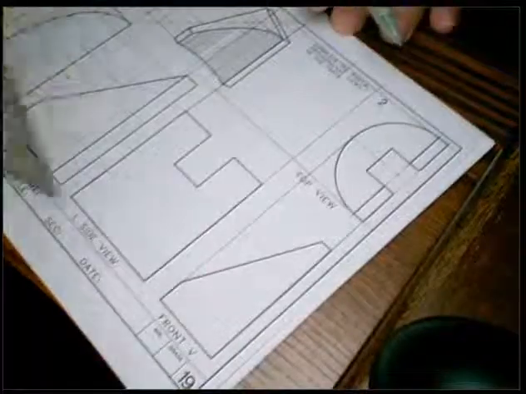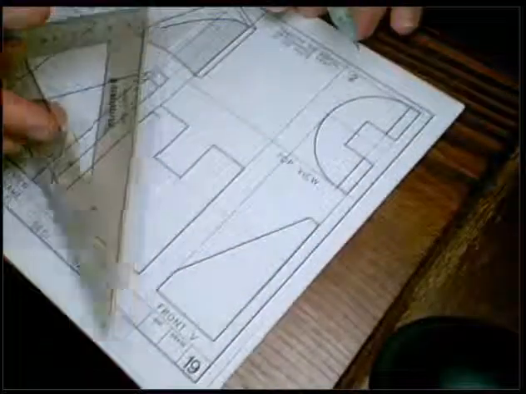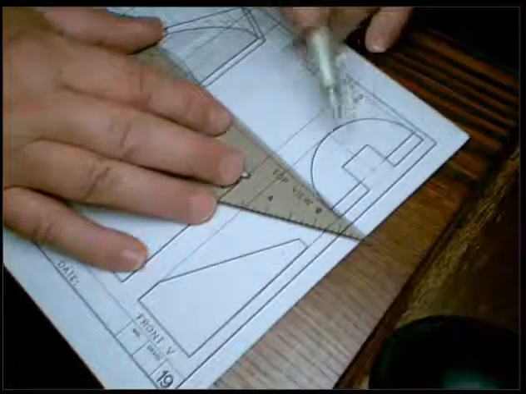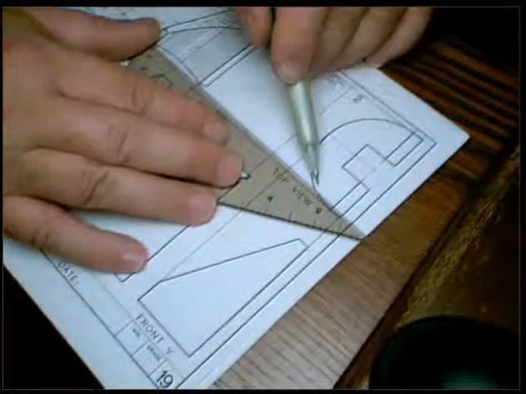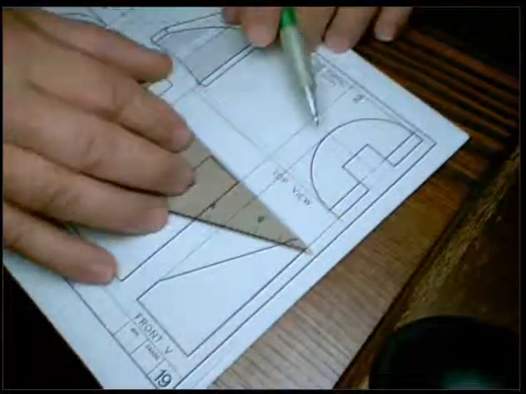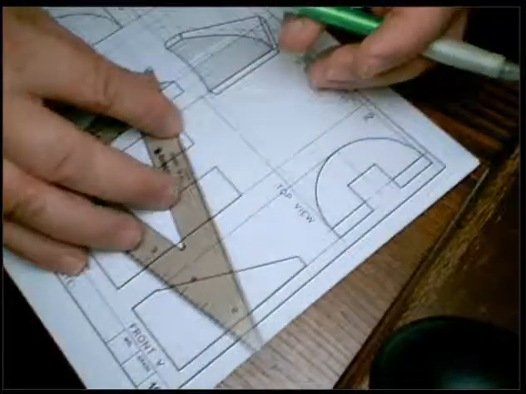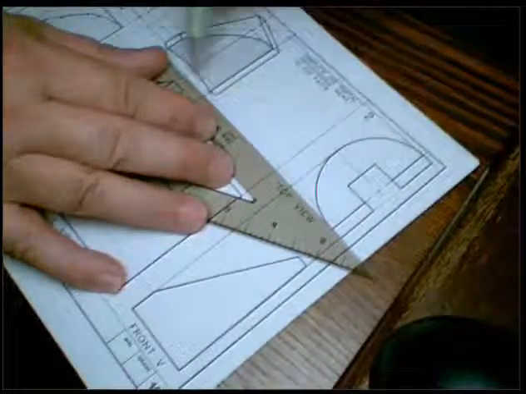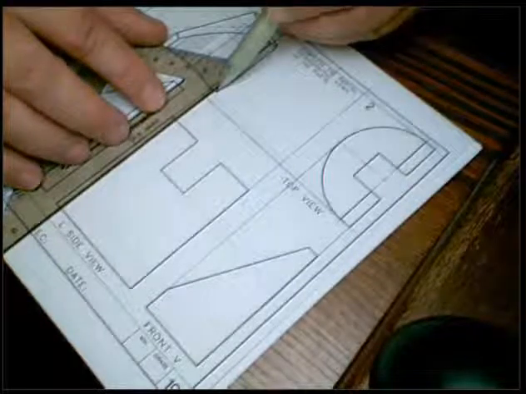So let's start here on the bottom. And what I'm going to do is extend this first line across, trying to keep it straight from this point. Ooh, didn't do very well there, did I? And I guess my bottom line's a little off, so we'll just leave that one the way it is. Okay. Where it crosses, we're going to go straight down.